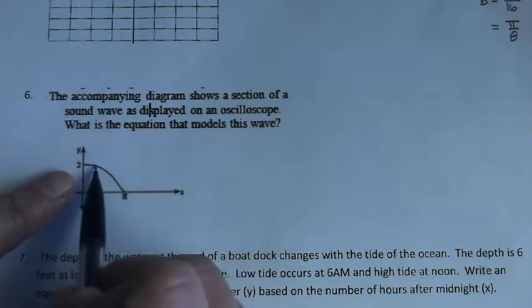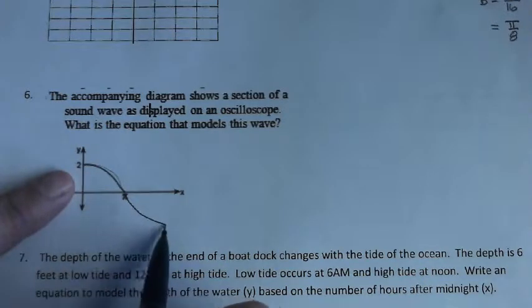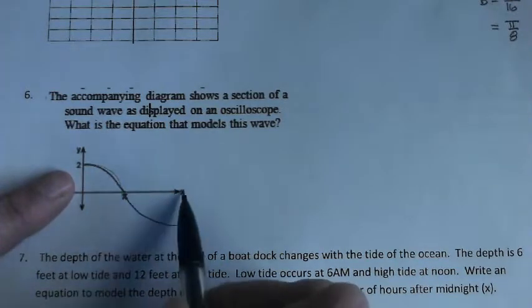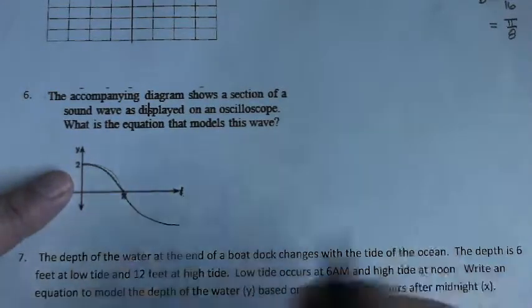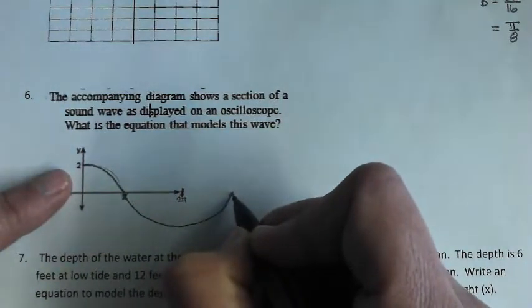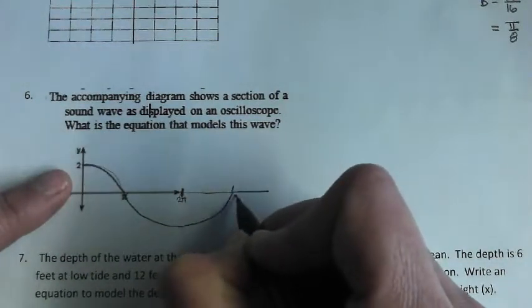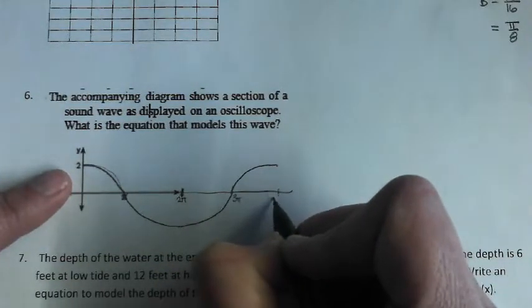Not yet. This is kind of opening downward, and then it kind of is going to do its shift here, right? What will this point be? If this is pi, what will this be? 2 pi. And then it's going to come back around, and what's that point going to be? 3 pi. And then it's going to come up here, and when is it going to finish its cycle?